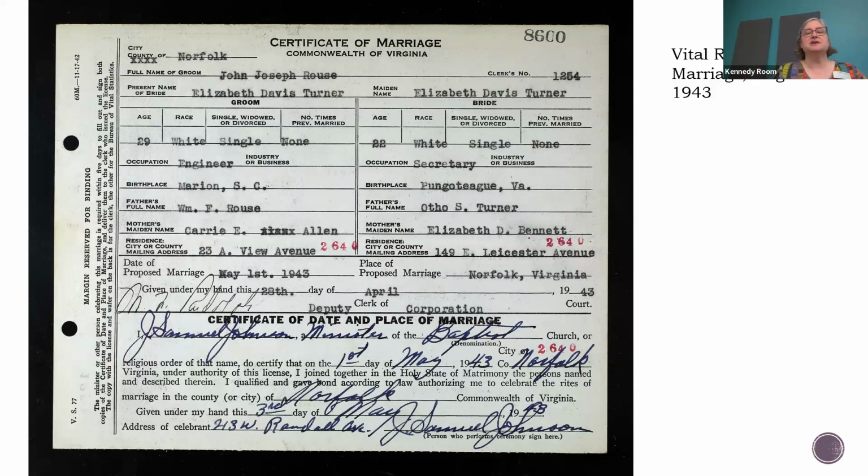It gives her parents as Otho S. Turner and Elizabeth D. Bennett, and an address of her sister at 149 East, I think it's Leicester, but it could be Leicester because we're Americans and we don't always use the British pronunciations, Avenue. That is actually under a highway interchange now on Google Maps. So I've got pictures of the house from the 40s.